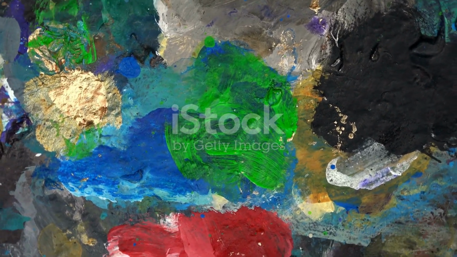Imagine a programming language that looks like a painter's palette. Instead of lines of text, you see vibrant squares of color. This is the Pantone Visual Programming Language, or P-VPL.